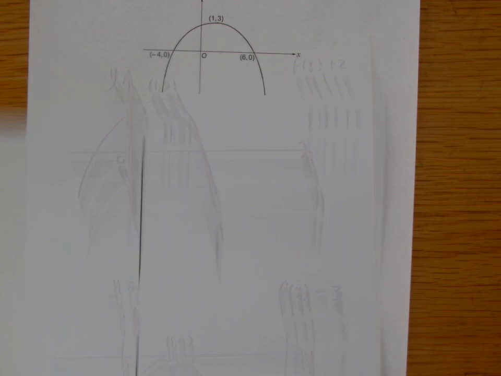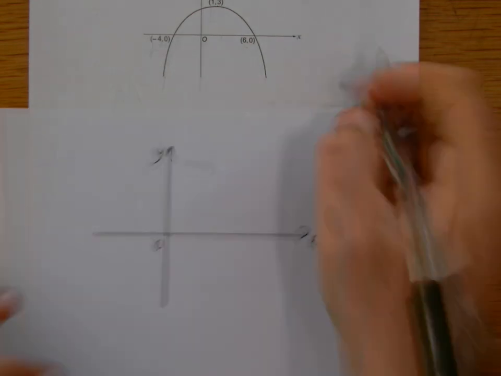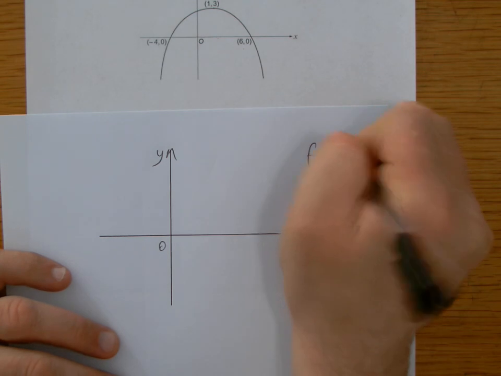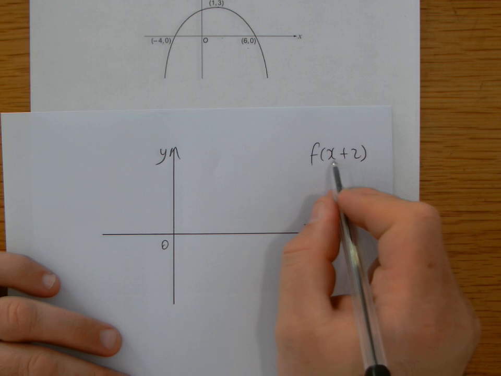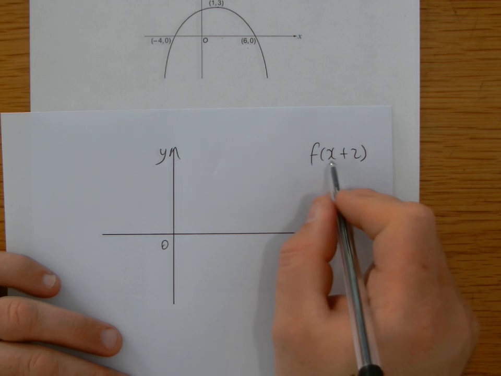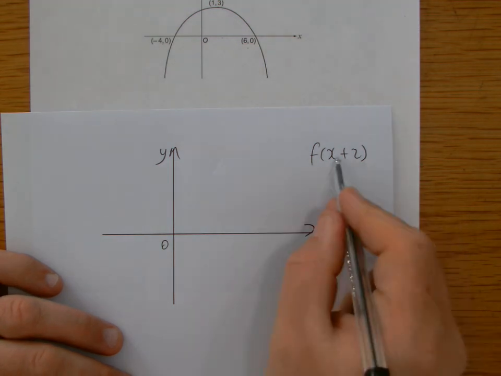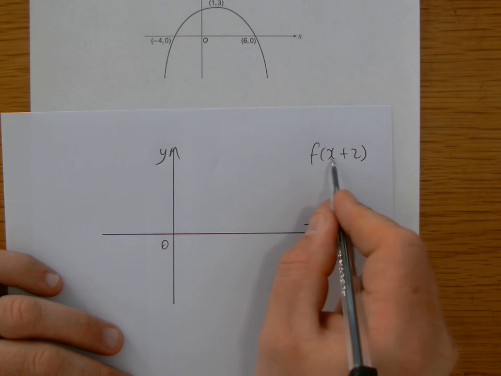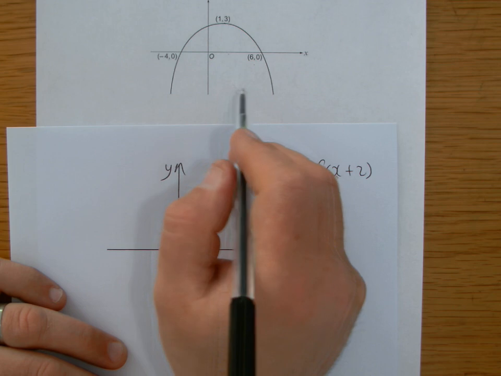Now, that's the transformation whereby we're adding or taking away values to the y part. But if you are asked to transform f of x plus 2, now notice this time the plus 2 is inside the bracket. So you're actually adding 2 onto the x value, okay? That means that we're going to shift across, okay? Because you're affecting the x value here. So the graph doesn't go up or down at all, it just moves across.